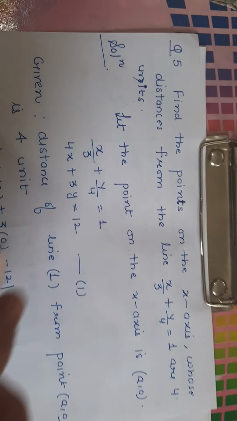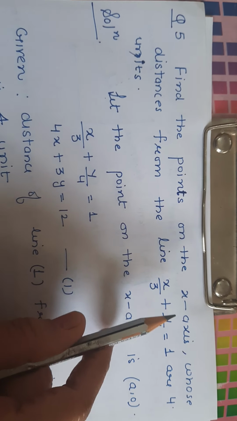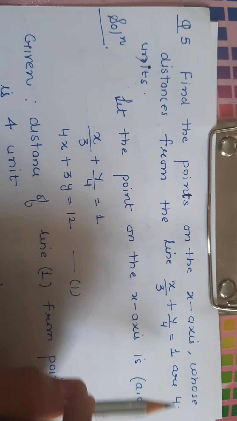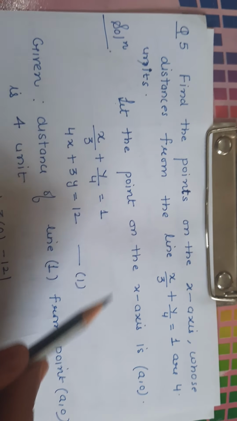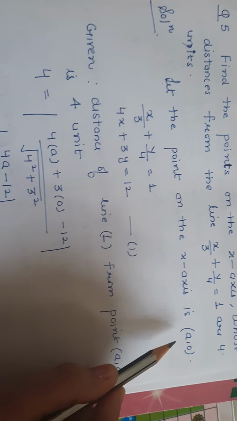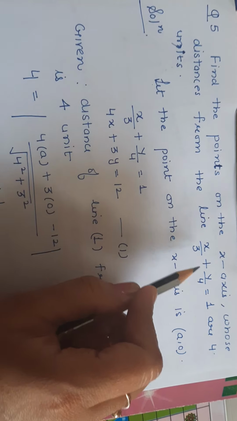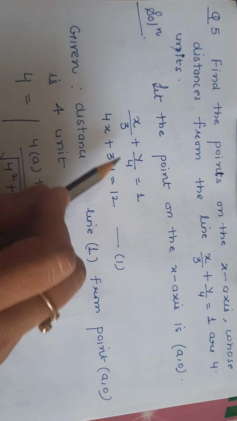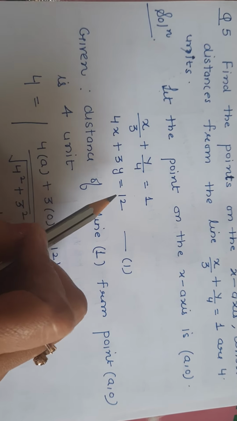Question number 5. This is a very important question. Find the points on the x-axis whose distance from this line is 4 units. Now, let the point on the x-axis be a, 0, because on the x-axis the y coordinate is 0. Now, the distance of this point from this line is 4 units. So your equation is 4x plus 3y equal to 12.